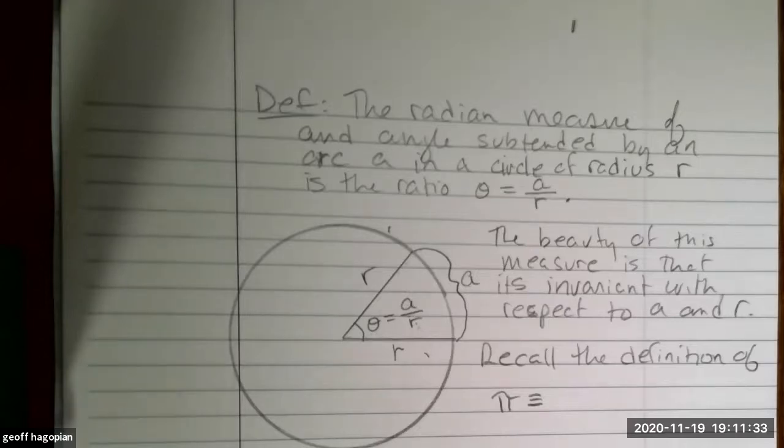So, yeah, anybody recall the definition of pi? I'm always kind of surprised by how poorly this is understood. People often will say things like 3.14. Well, that's a numerical approximation. It's not a definition. So what's special about pi? And that gets right to what's special about the radian measure.